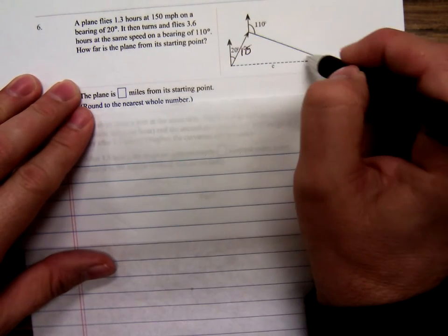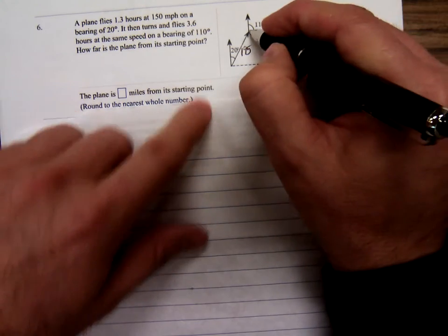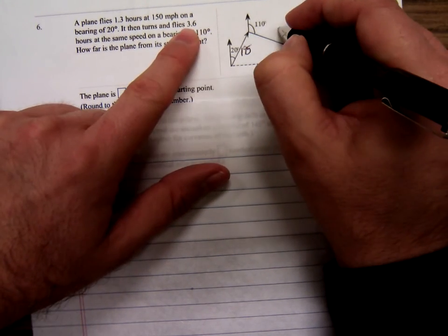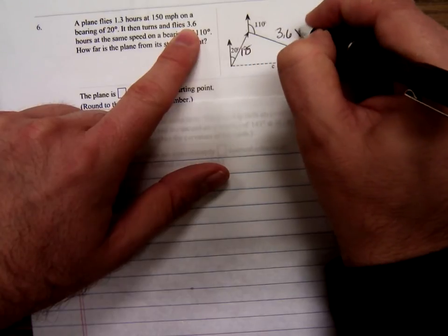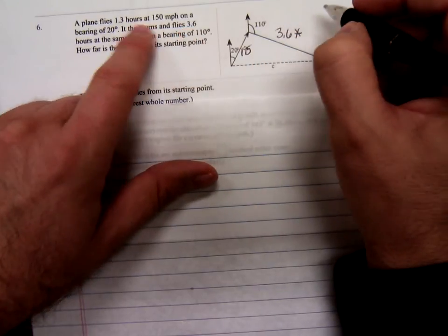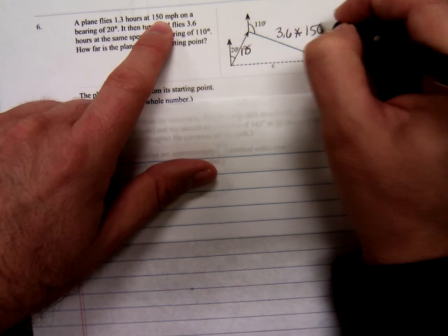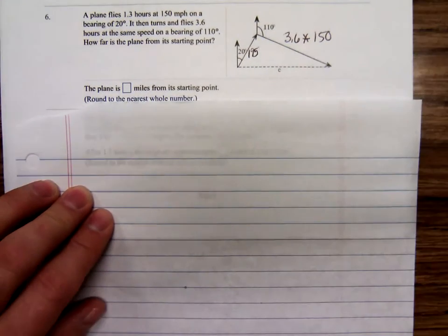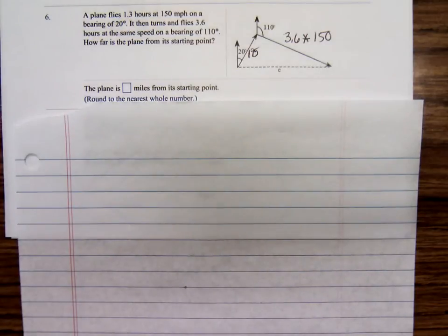So to get this side here, let me write out, since there's room, what I'm doing to get this side. You take the 3.6 hours, multiply it by 150 miles per hour. So 3.6 times 150, 540.